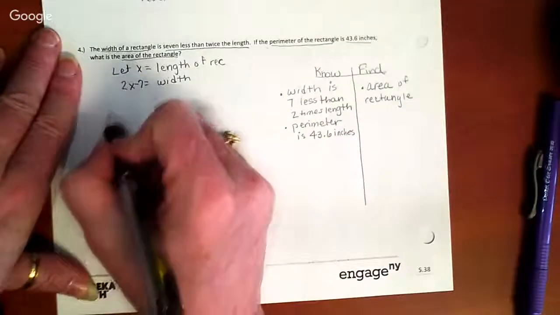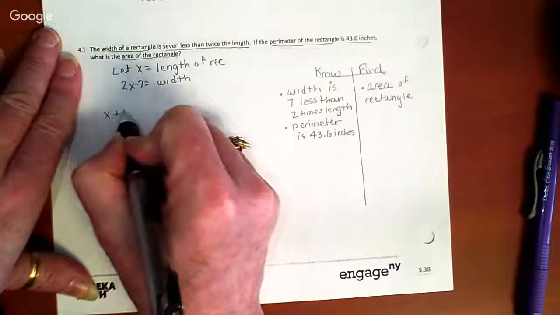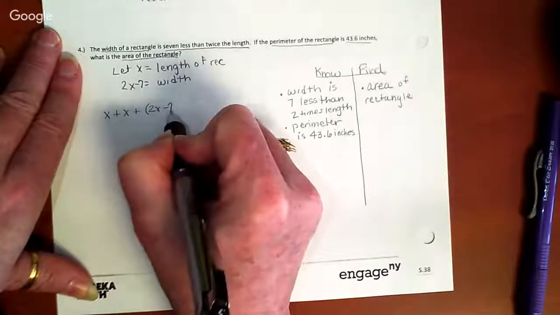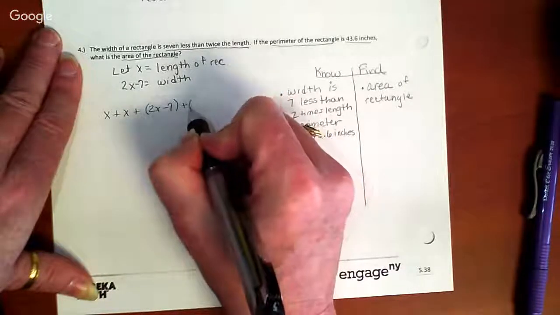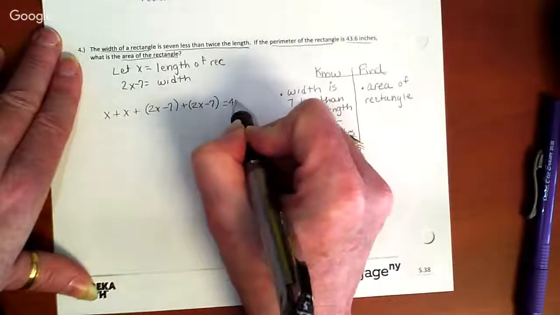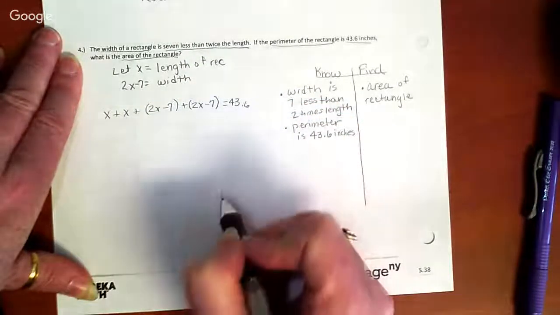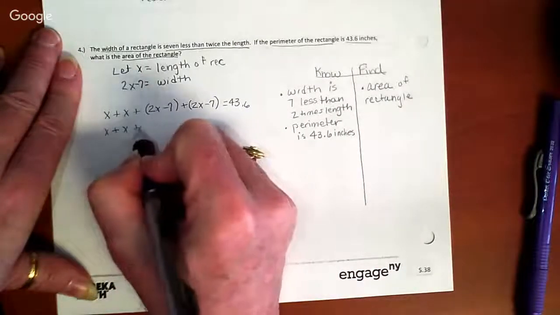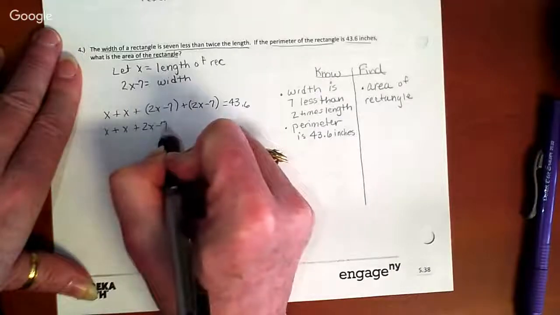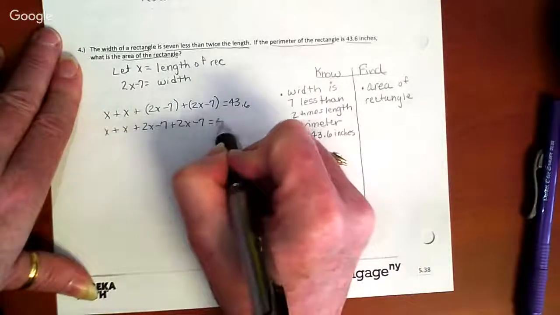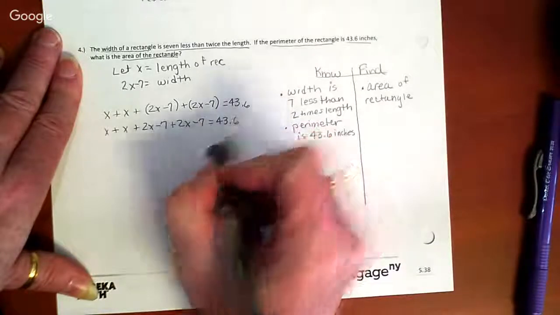So our perimeter would be x plus 2x minus 7 plus 2x minus 7, and that's going to equal 43.6. So x plus 2x minus 7 plus 2x minus 7 equals 43.6.